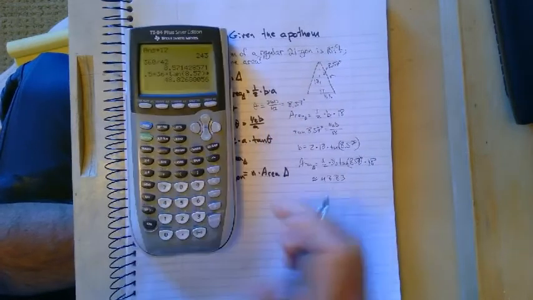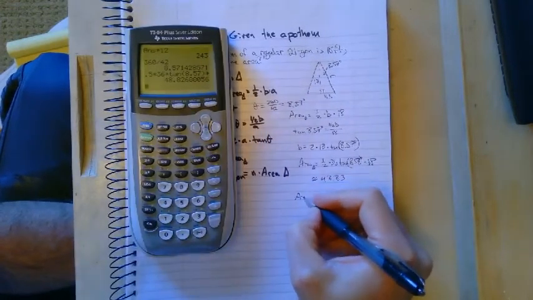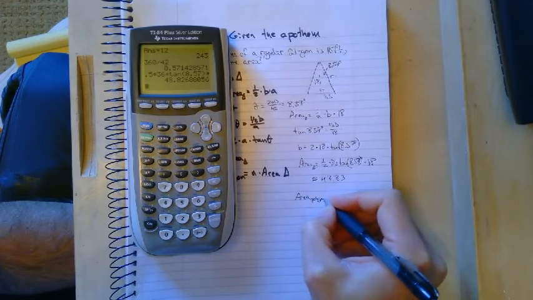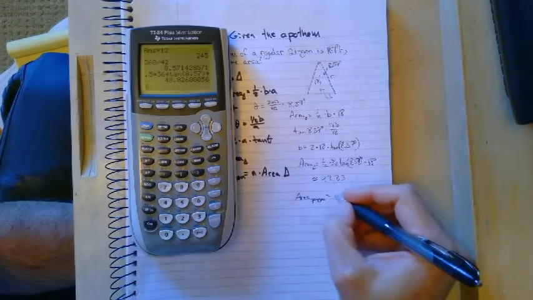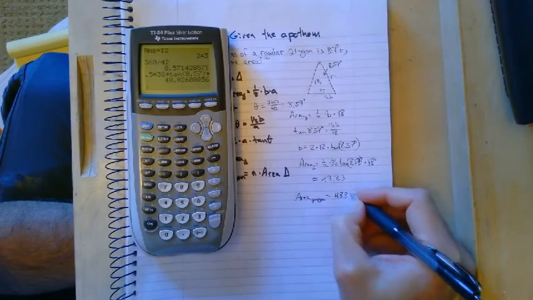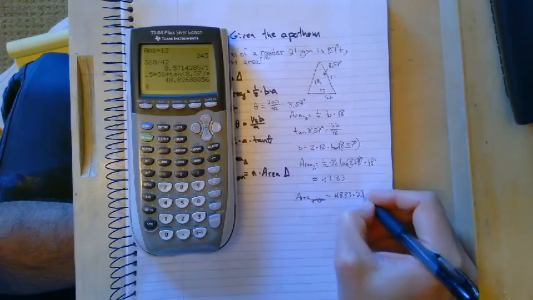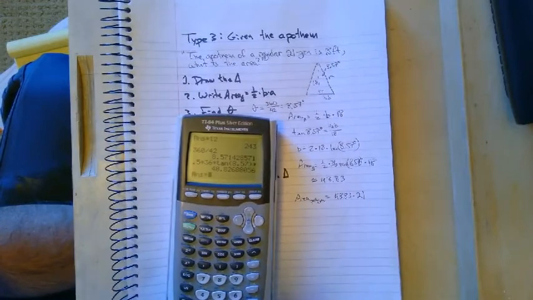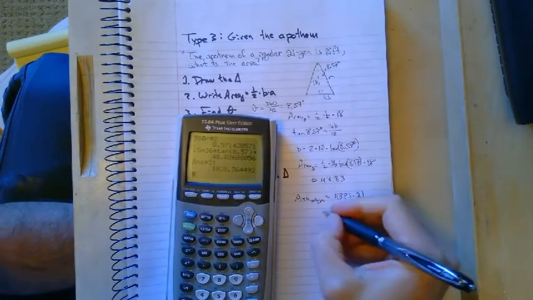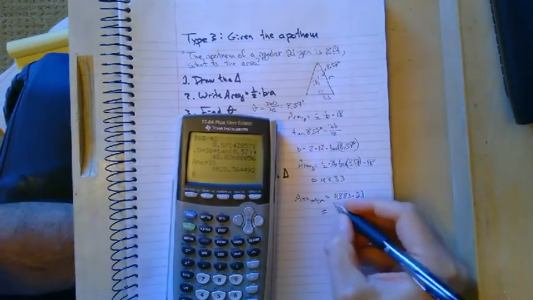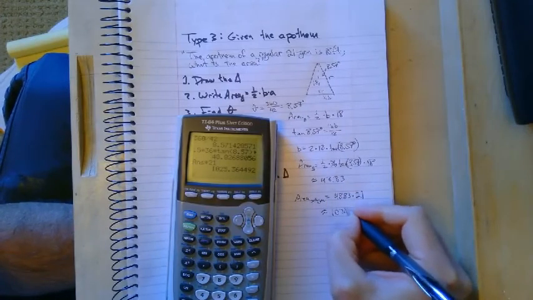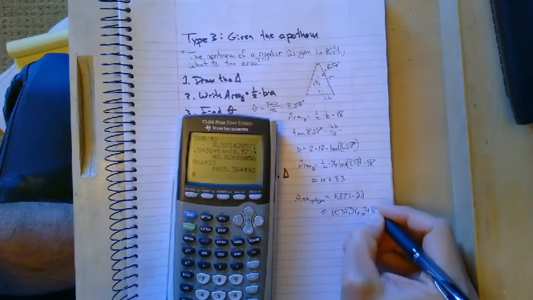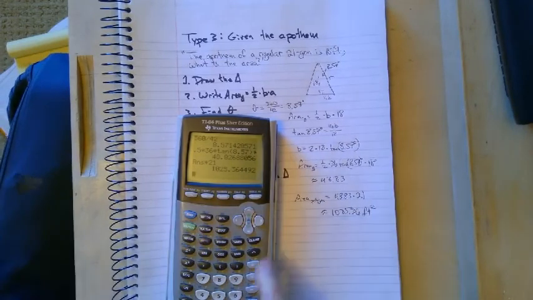That's the area of the triangle, so now the area of the polygon. I had 21 sides, so it's going to be 48.83 times 21. Just keep the number that I had on my calculator and say times 21. And that tells me that it is approximately 1,025.36 square feet based on the units that I had in there.